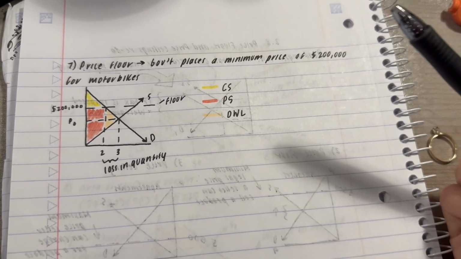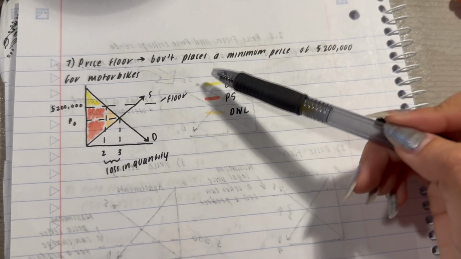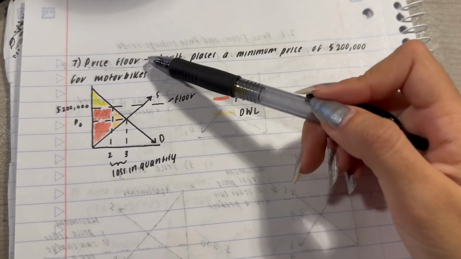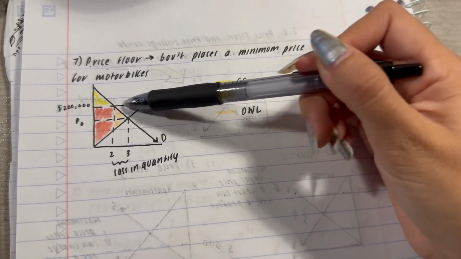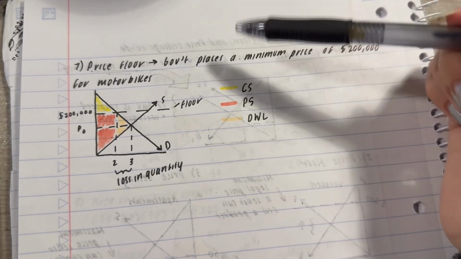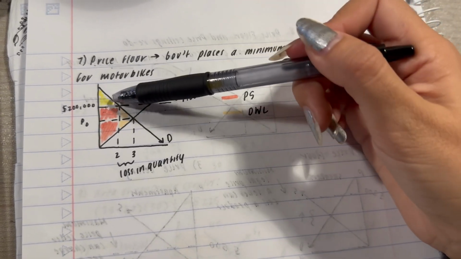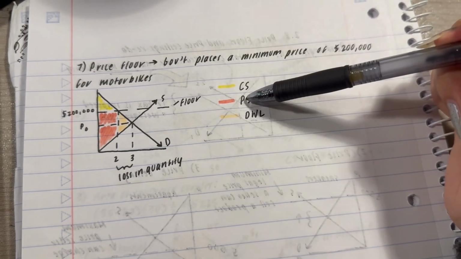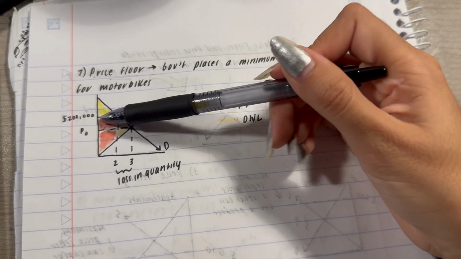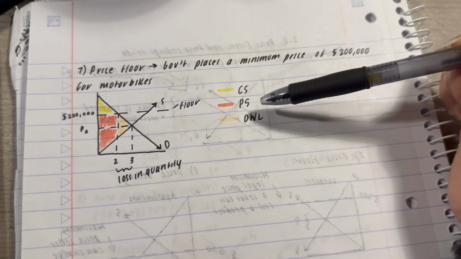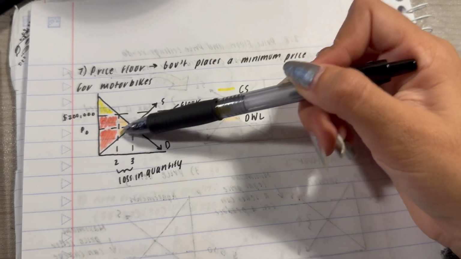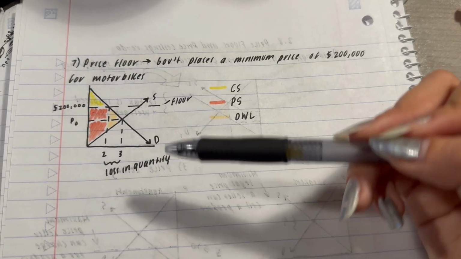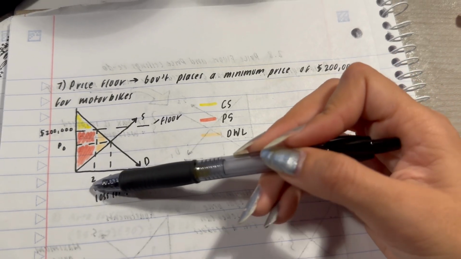So in another practice problem, let's say that the government placed a minimum price of $200,000 for motorbikes, or a price floor, it would be this right here. This would cause the consumer surplus to shift into the small little triangle up here. The producer surplus would now take over this space right here, and the deadweight loss would become this little triangle right here. There would also be that loss in quantity from 3 units down to 2 units.